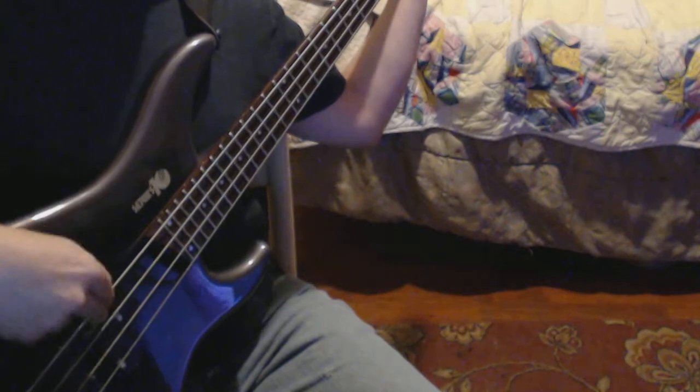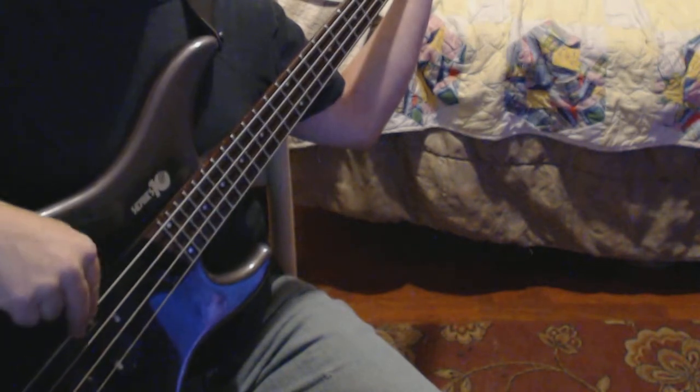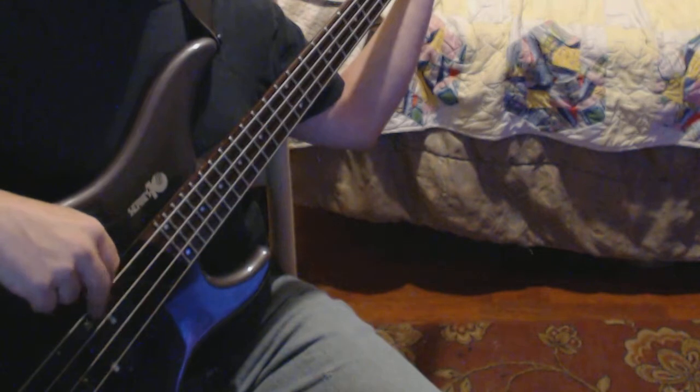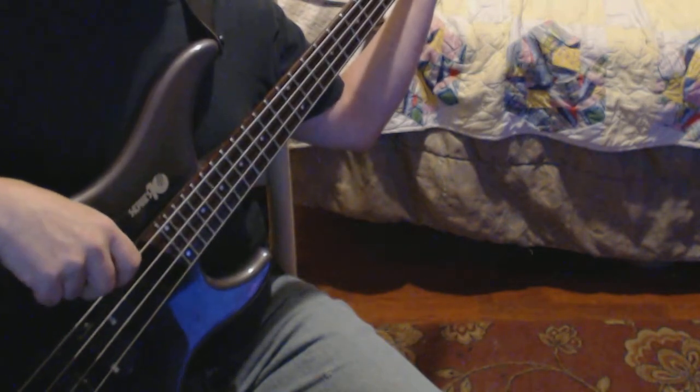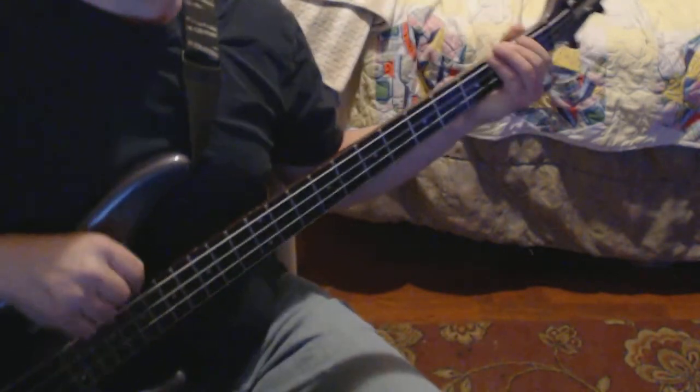Notice how my finger position is around the pickups here. I'm not too far up in my fingers, or too far back. Right in this area here is where you want to play. So 1, 2, 3, 4. So that's what you're going to be doing on the right side.